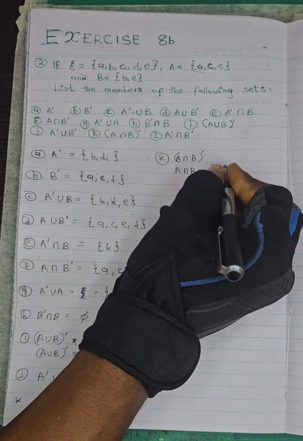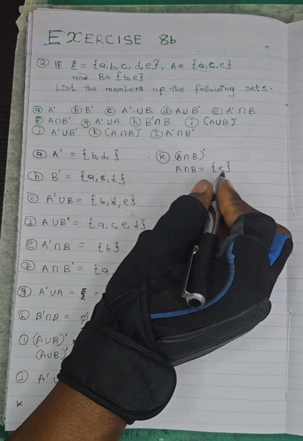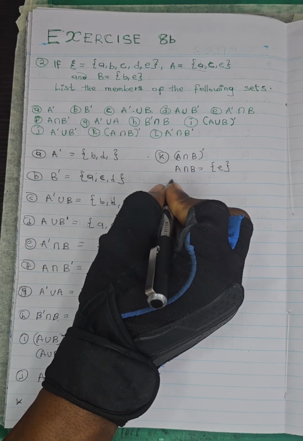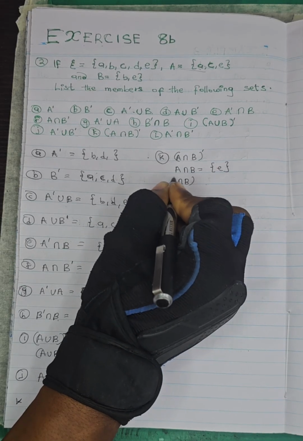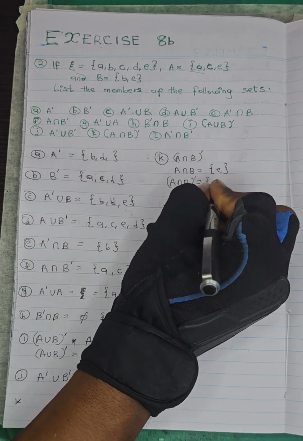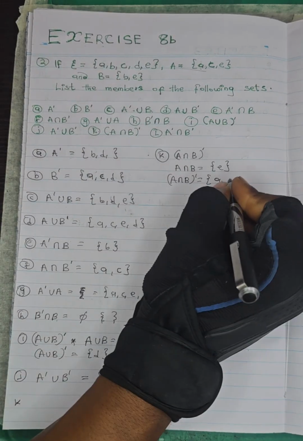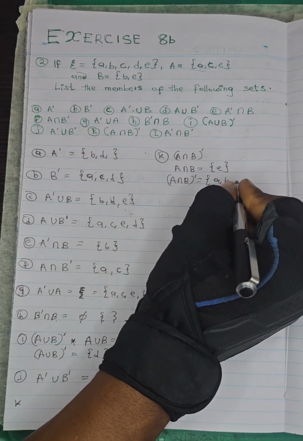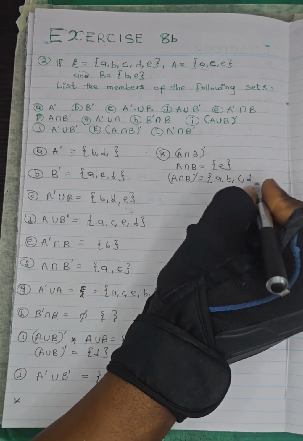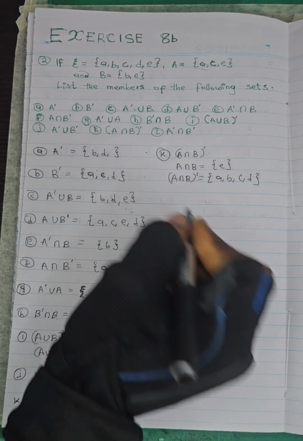So this is E. So the complement is, what does universal set have that this does not have? Let's go to universal set. Universal set has A, so have A. It has B, have B. It has C, it has D. Then E is already here, so we're not putting it. So this is your answer.